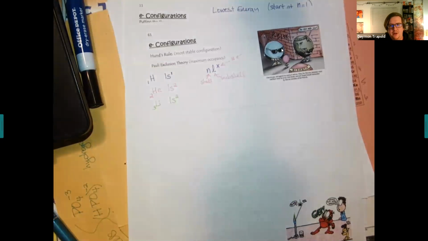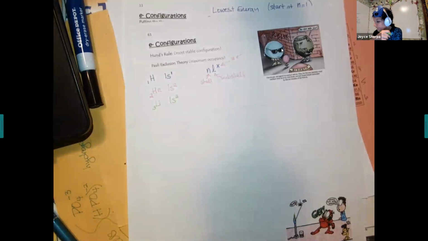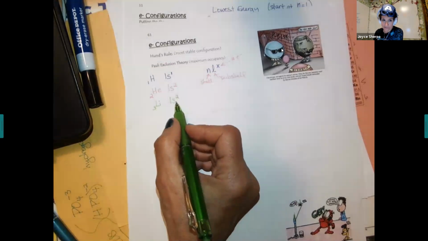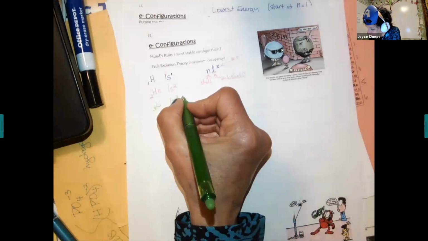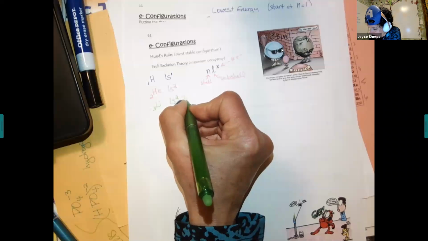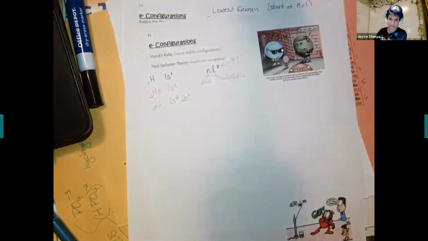Only 2 electrons per orbital, according to the Pauli exclusion principle, or what Dirac came up with, that you can only have a spin, positive or negative. So you can only have 2 electrons in the S. So then we go to the next one, which is the 2s, and we put 1 electron there.